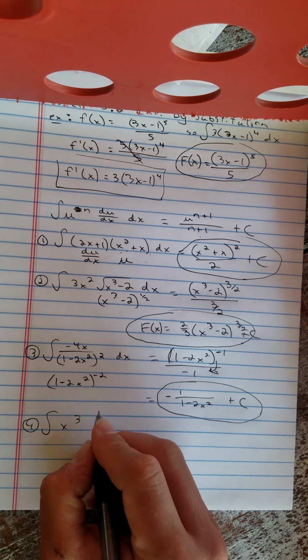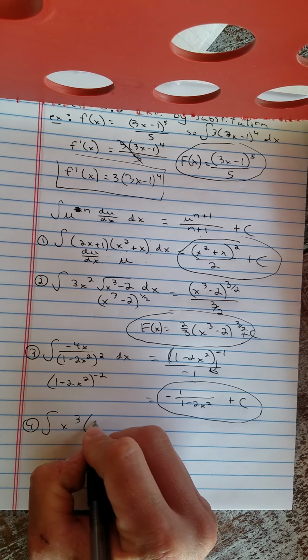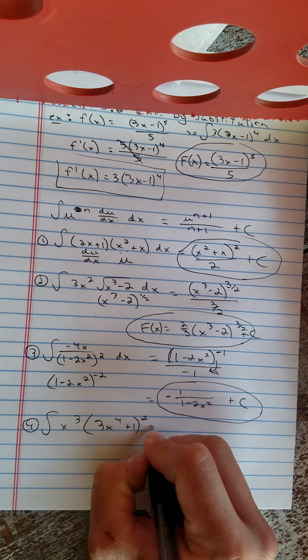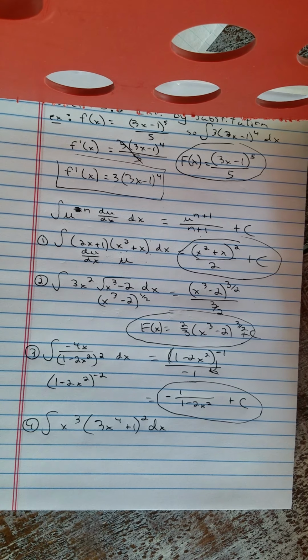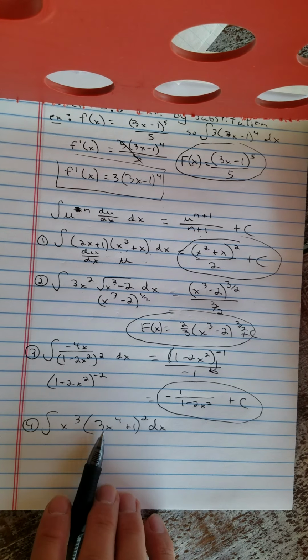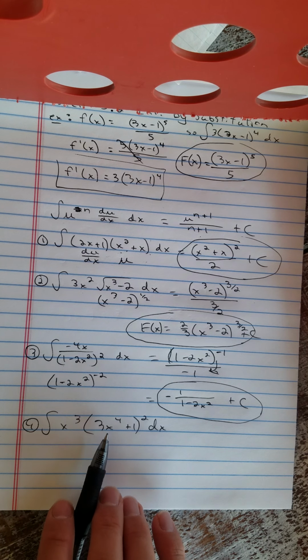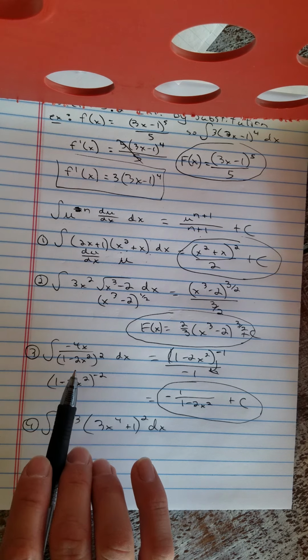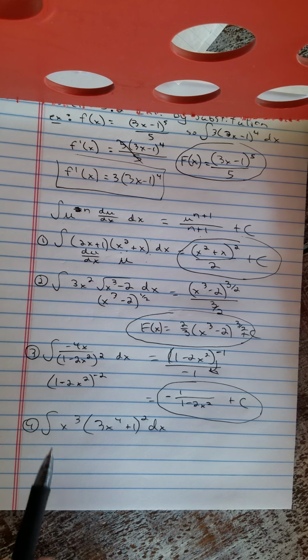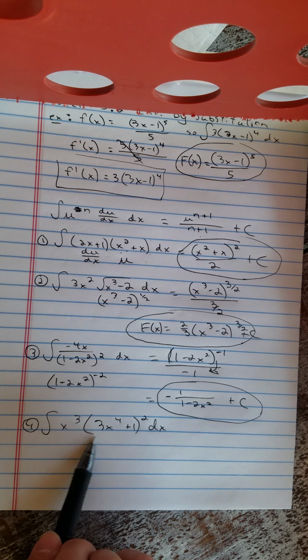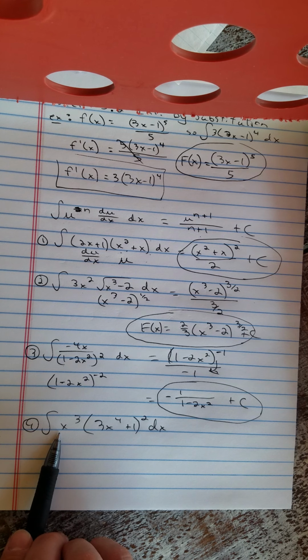x cubed times (3x to the fourth plus 1) squared. Let's integrate that. When we look at this, we have a function raised to the second power, but now I want you to see this. Unlike all these other ones where the derivative of the inside is also in there, the derivative of the inside here would be 12x cubed, not just x cubed.